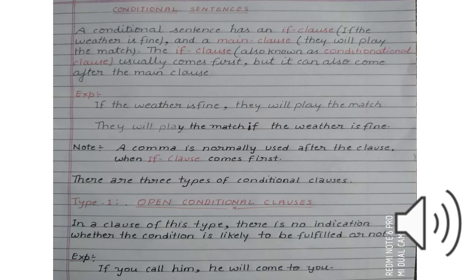Dear students, today we will discuss conditional sentences. A conditional sentence has an if clause and a main clause. The if clause is also known as the conditional clause and it usually comes first, but it can also come after the main clause. As an example is given, if the weather is fine, they will play the match.